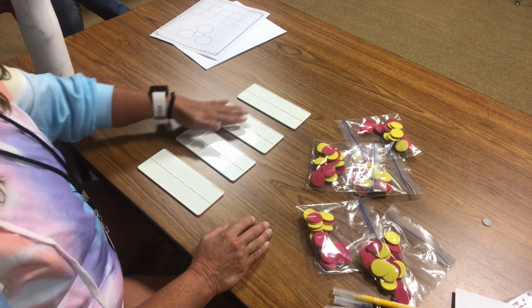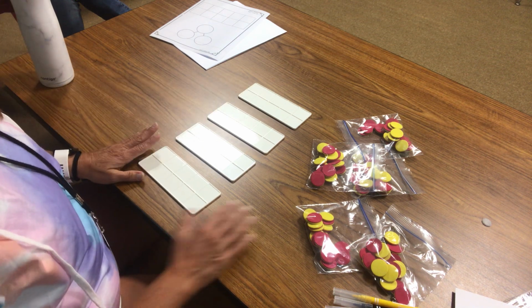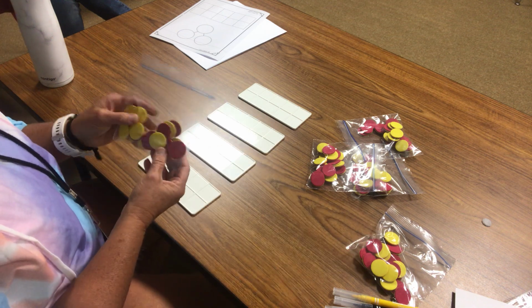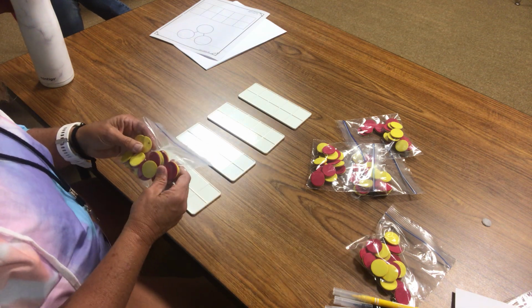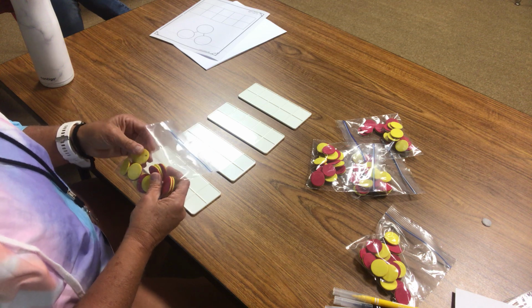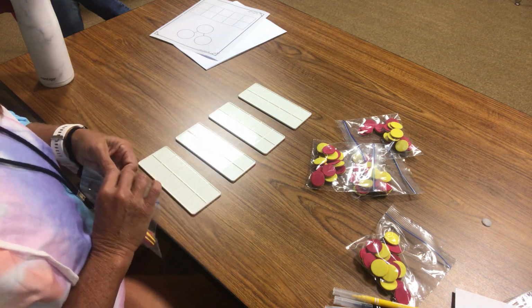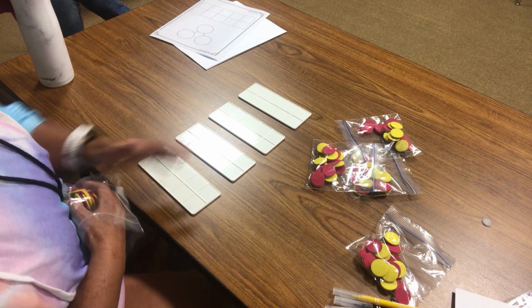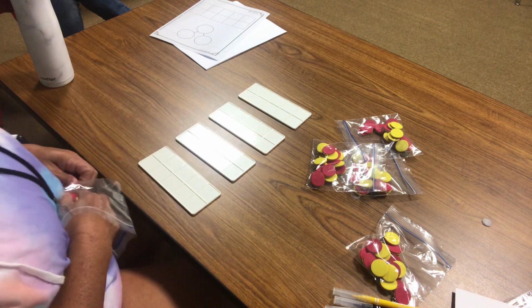These are my 10 frames. We've used these at school a little bit. These are my counters. You should still have your counters at home. This is one way you can do it, and I'll show you another way in just a minute. So I'm going to look at making 9. I'm going to show you today 4 different ways to do that.